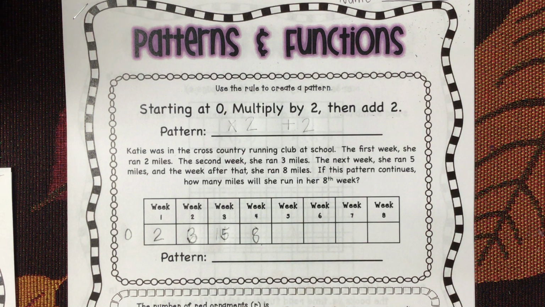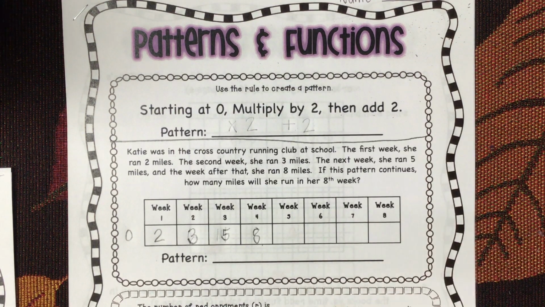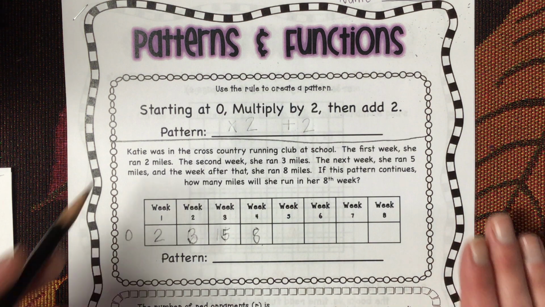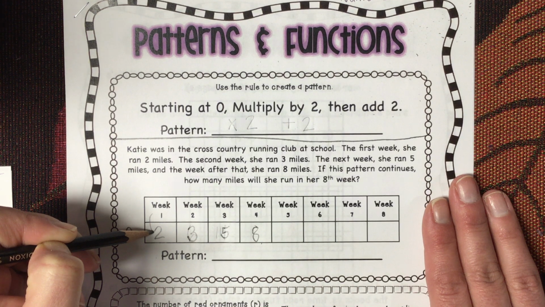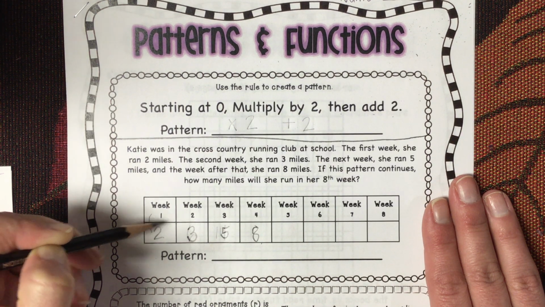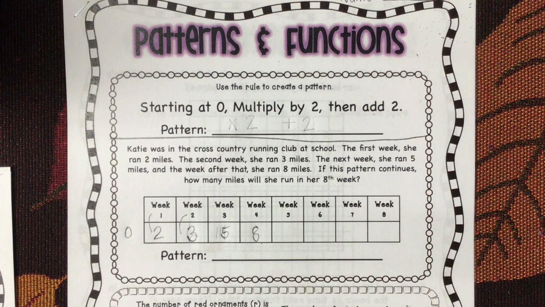Because I just asked myself, why would they put a pattern on there twice? This is actually 2 separate problems. See what I'm saying? Okay. So, week after that, she ran 8. If this pattern continues, how many miles will she run in her 8th week? Let's see if we can do a top to bottom rule. 1 to 2 is... Times 2? 2 times 2 is not 3. Blast. Well, maybe we can go side to side.